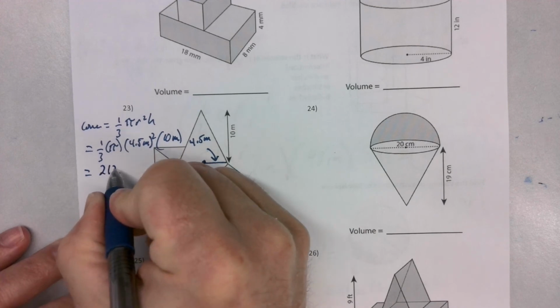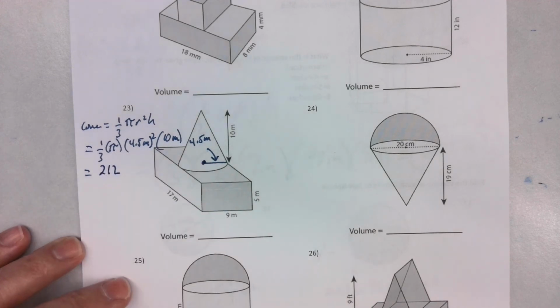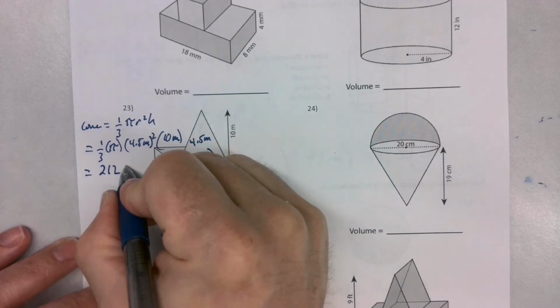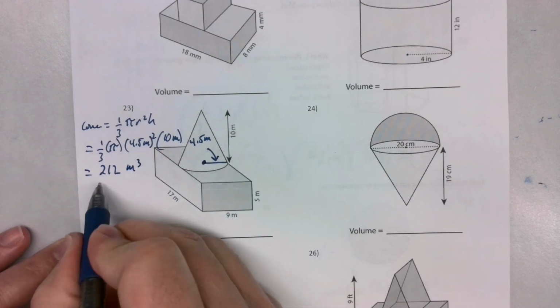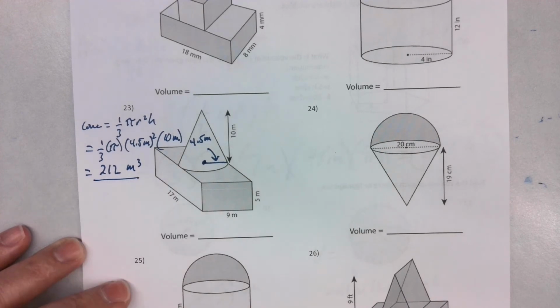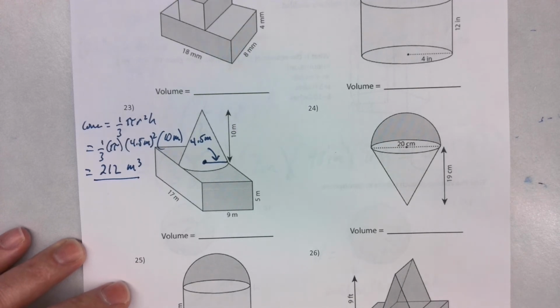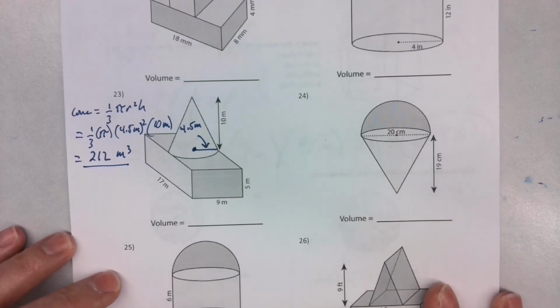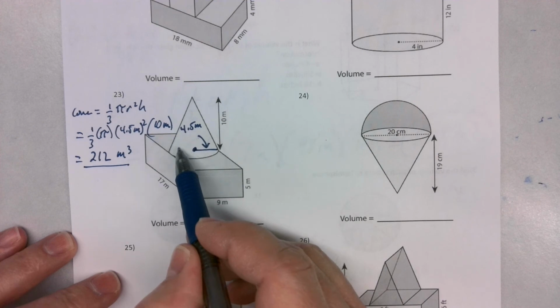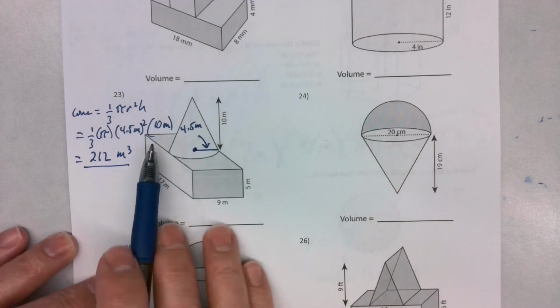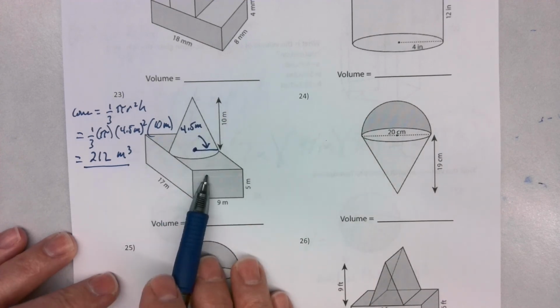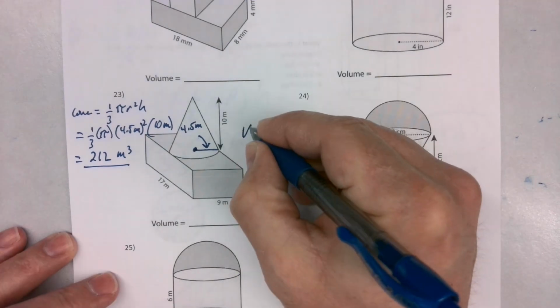$212. Anybody else get 212? Yeah. Okay, she's close. What's wrong with that? Meters cubed. Yeah, it's got to be meters cubed, right? And I'm just going to hold on to that until I find the volume of the what? Yeah, because that's just this volume up here, right? Don't I still have to find the volume of this cube down here? Yeah. How do I find the volume of it?